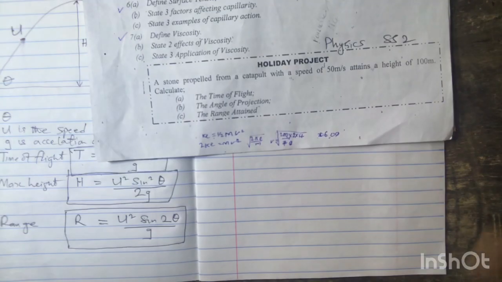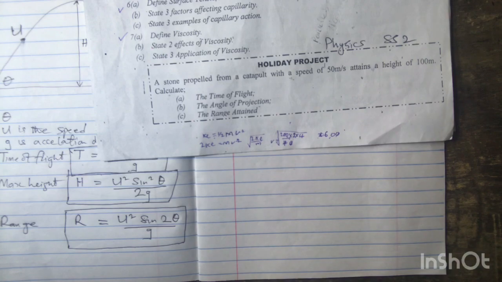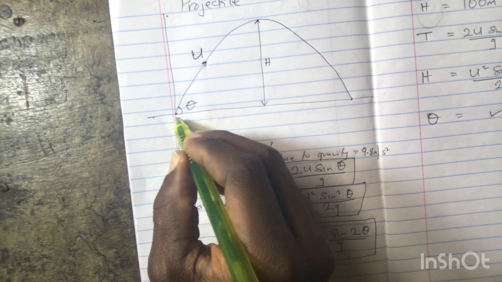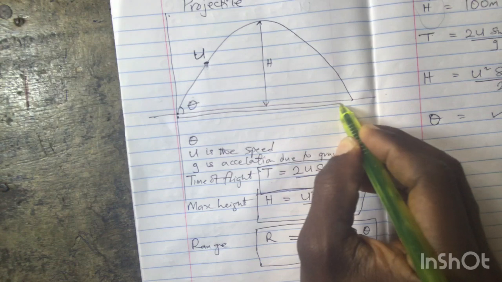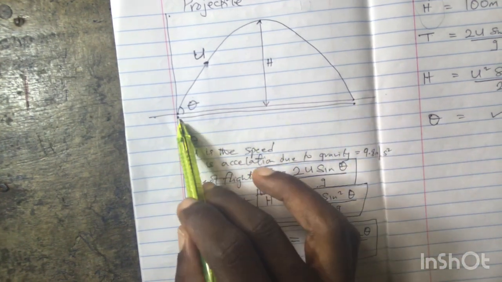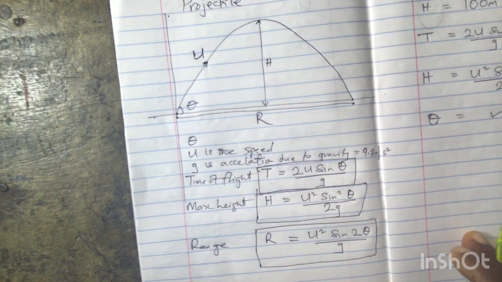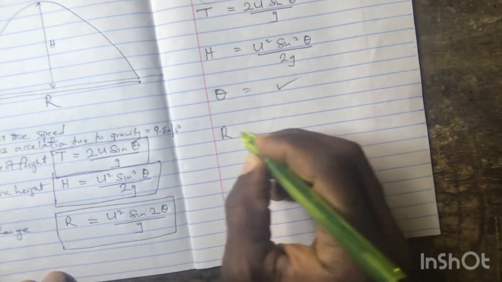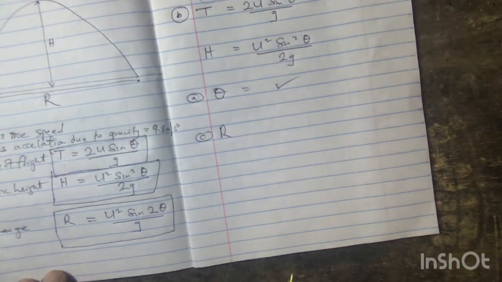The last thing to do is the range attained. I've told you the range. Did I tell you the range? The range is here, from here to here, the range of flight. It started from here, stopped there. That's the range. Sorry if I did not mention that. So the last thing to do, so this is A. You solve this. This is B. As you solve it, then C is the range.